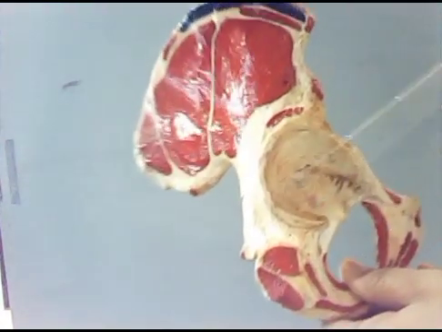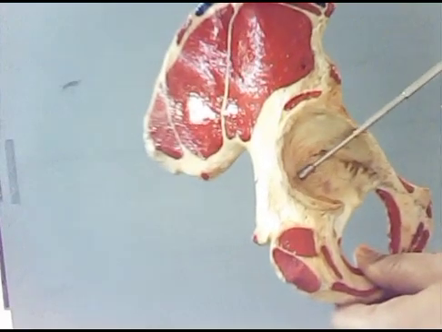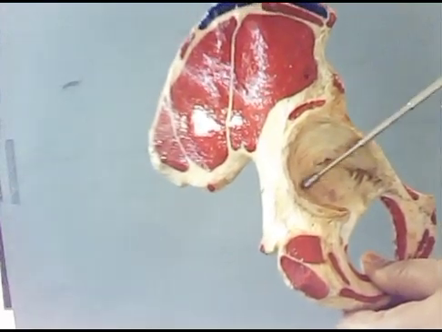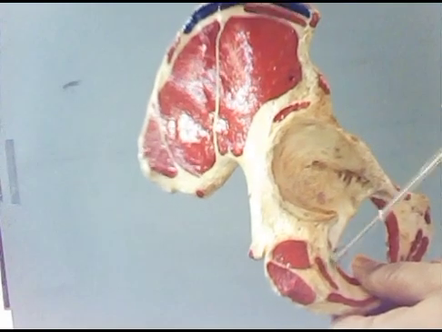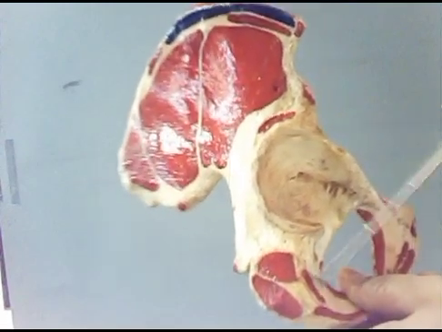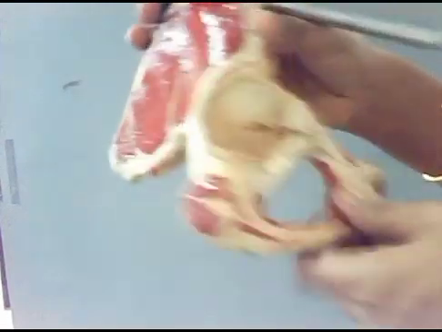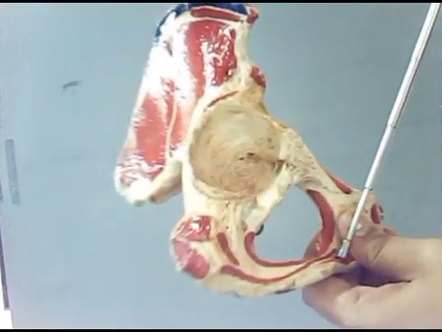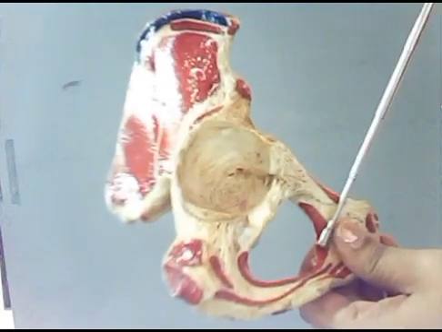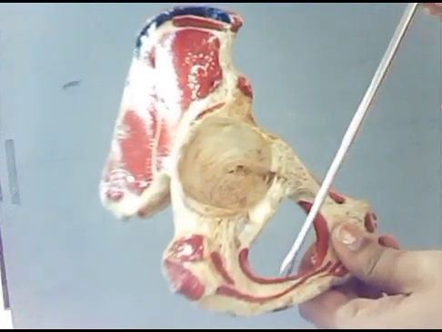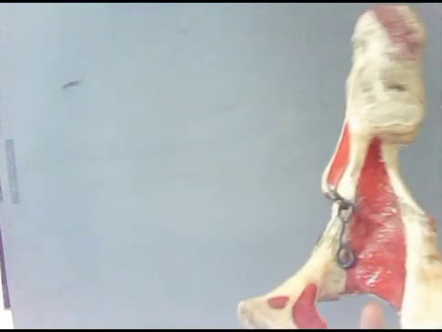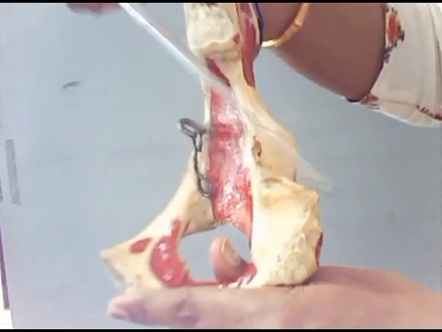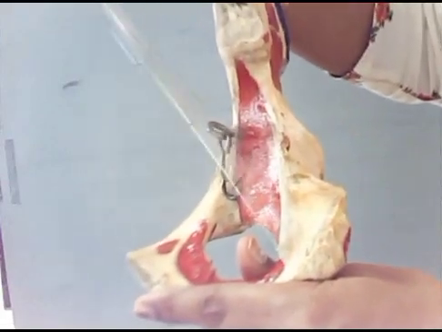Here the head of the femur articulates to form the hip joint. So this is the femoral surface, and this is the inferior ramus of the ischium, which joins with the inferior ramus of the pubis to form the conjoined ischiopubic ramus. And this is the pelvic surface of the ischium.